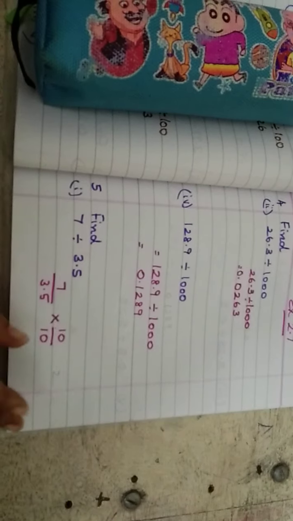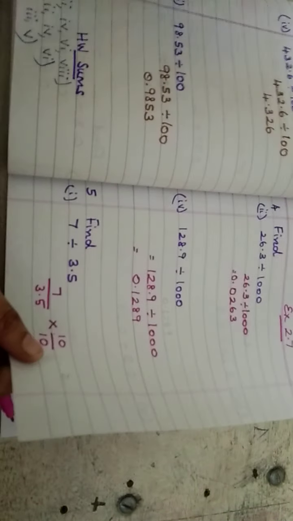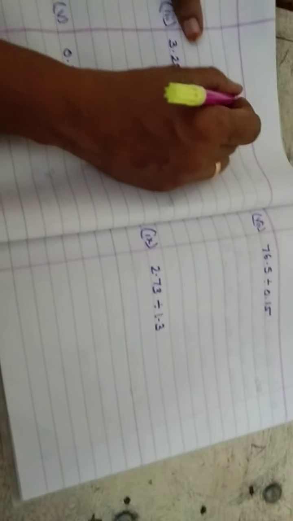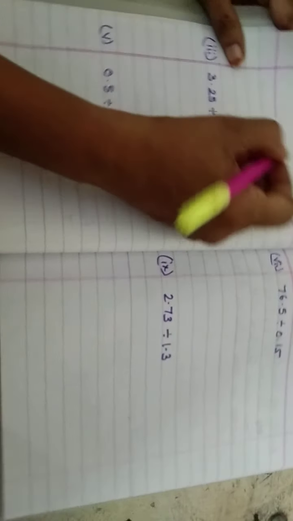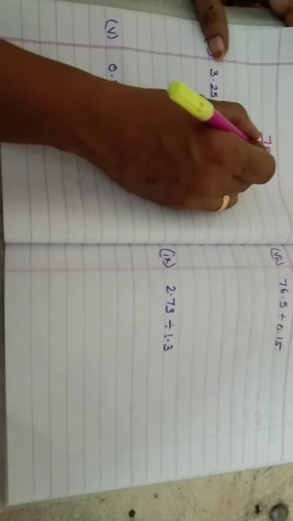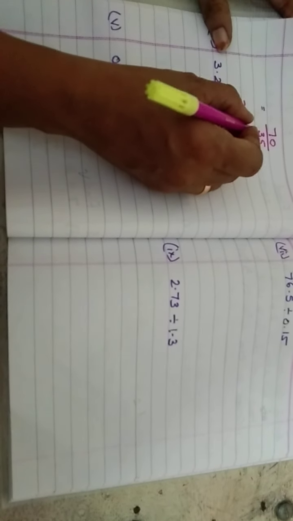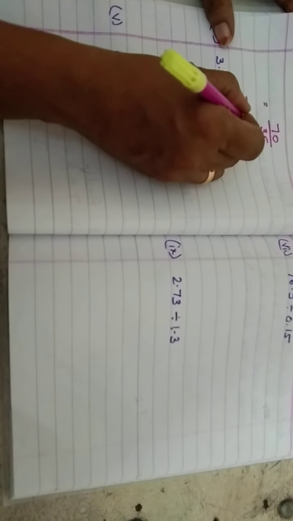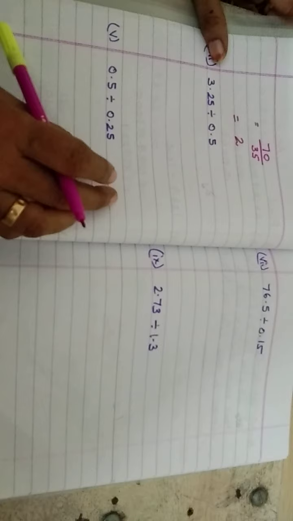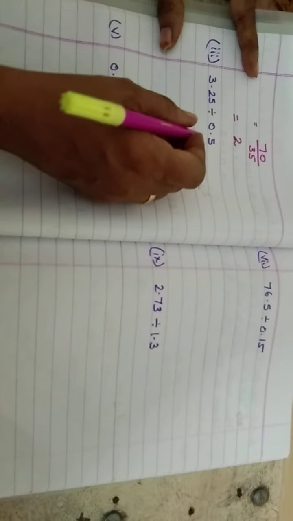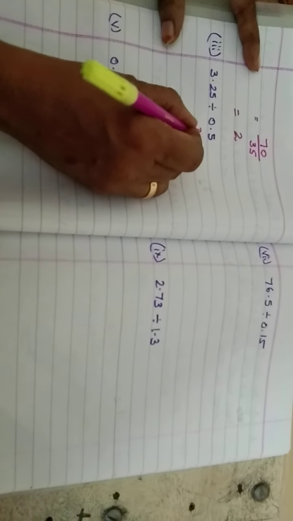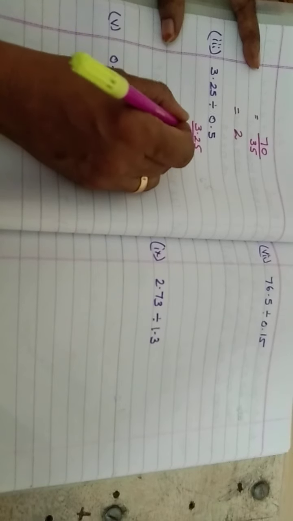Now my answer becomes 7 into 10, 70, and 3.5 into 10 becomes 35. Now it is possible for us to divide. Now 70 by 35, 35 2s are 70. So my answer will be 2. Next, third question, 3.25 by 0.5.